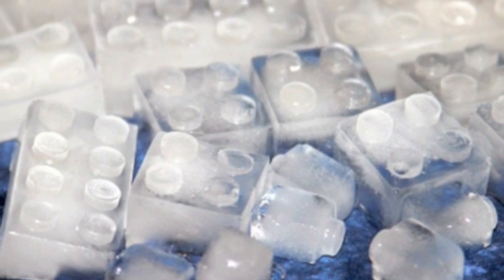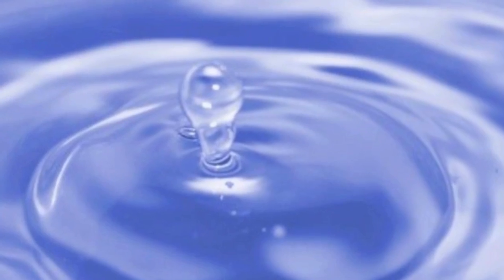Well, there are three basic forms of matter. As you can see, there is solid, liquid, and gas. Well, first, you have to identify the particles in each type of matter, or you can just check its properties.